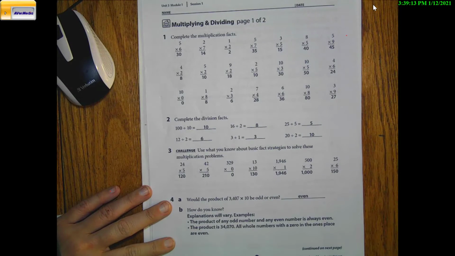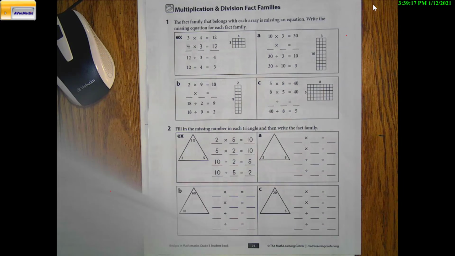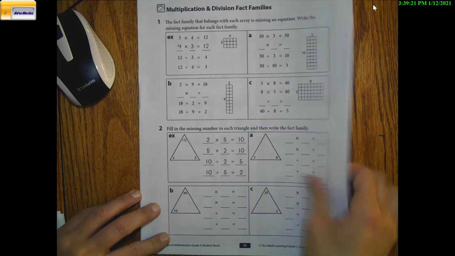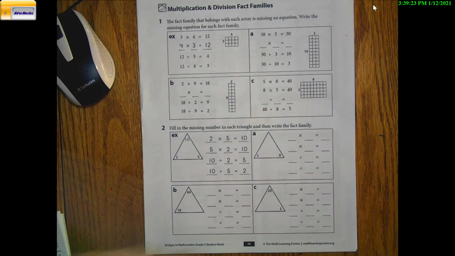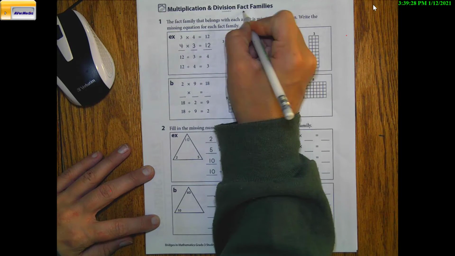All right, there's my points for my reading group earlier. Next up is for me to go over this with you. So this is your assignment. If you want to go over this with me right now, pause the video while you get it open and out. And you are going to be working on multiplication and division fact families.